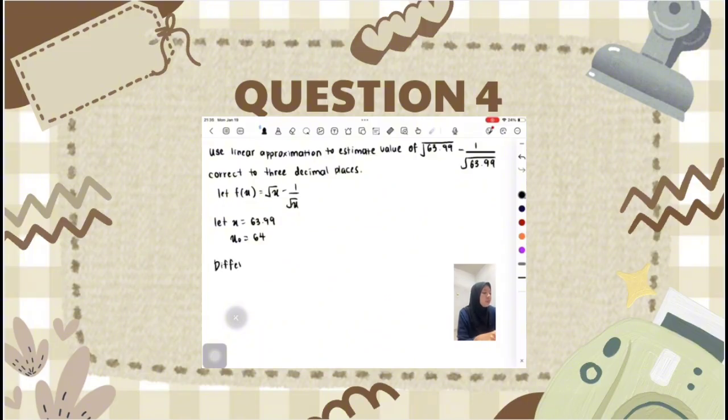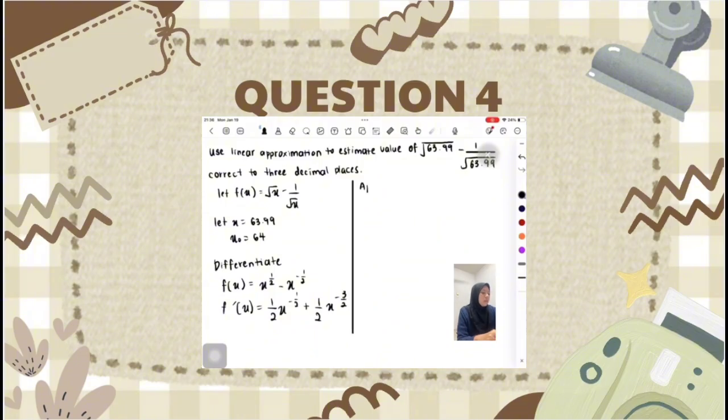Next, I'm going to differentiate the function so that I can use it in the formula later. And then I will apply the linear approximation formula.